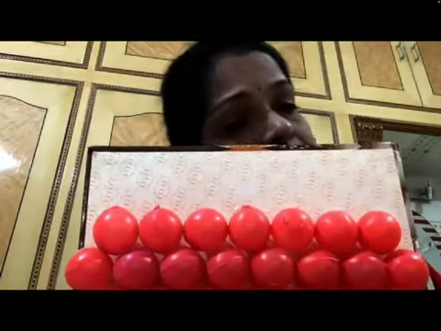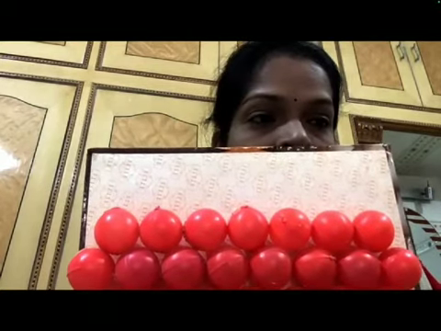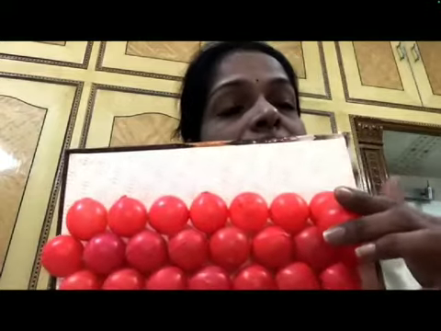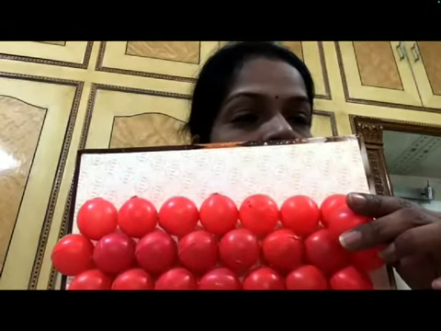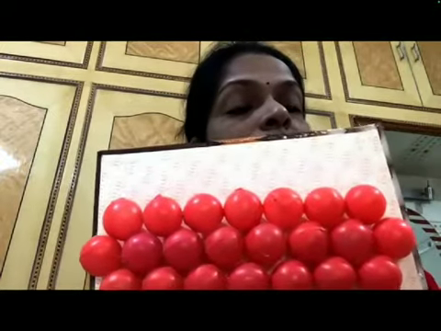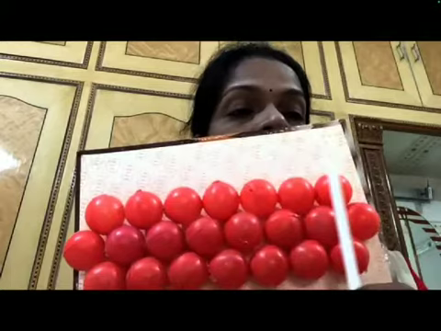That is either triangular void pointing upwards or triangular void pointing downwards. So when I keep this second layer ball, then I'll be getting a different alignment compared to this first layer.